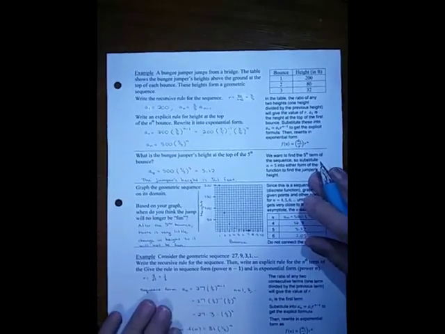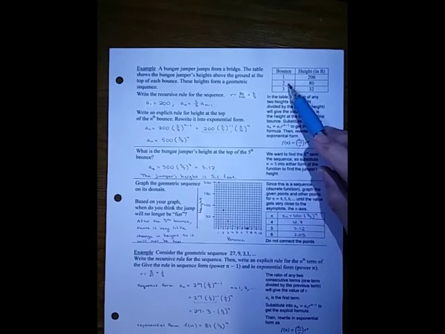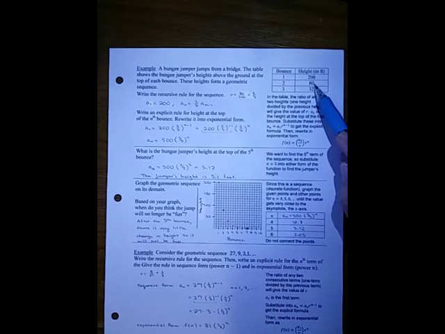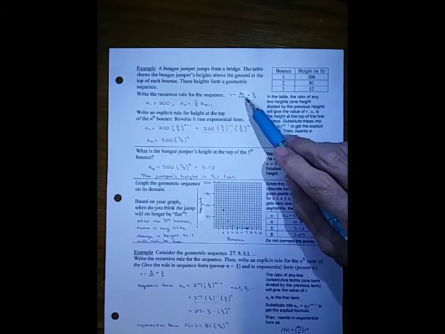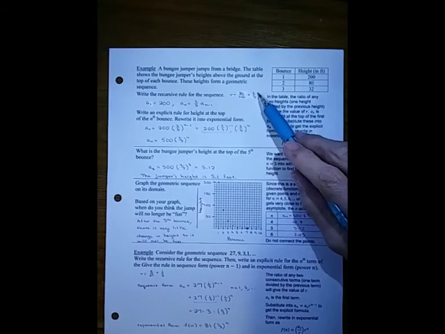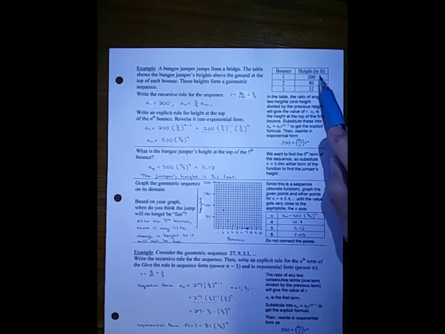Here as an example, we have a bungee jumper who jumps from a bridge. The table shows the bungee jumper's heights above the ground at the top of each bounce. These heights form a geometric sequence. Write the recursive rule for the sequence. So first of all, we need r. We would take the second term and divide by the first term. So that's 80 over 200, or 32 over 80 would work the same. 80 over 200 is 2/5. The initial value at time 1 is 200.